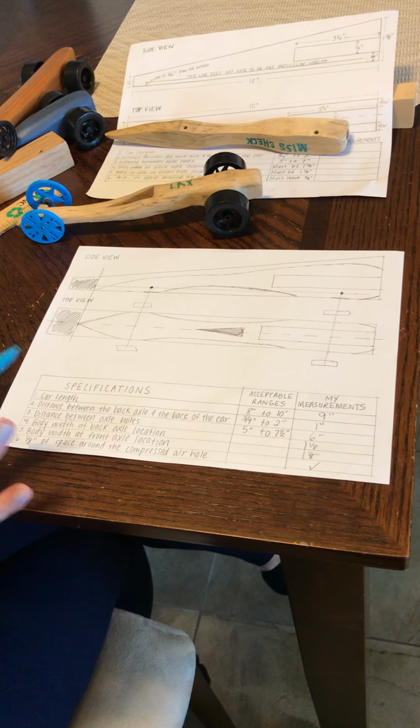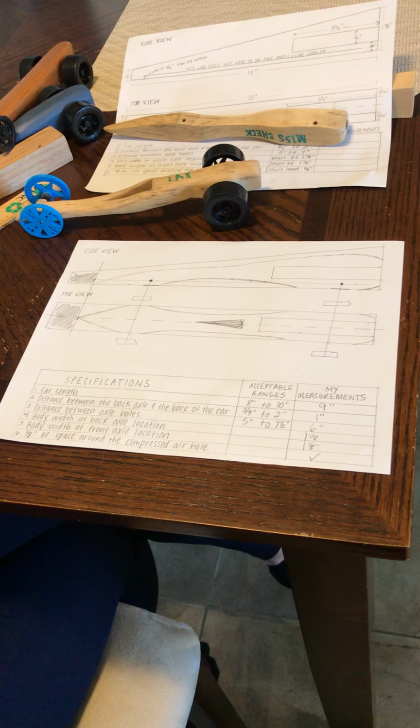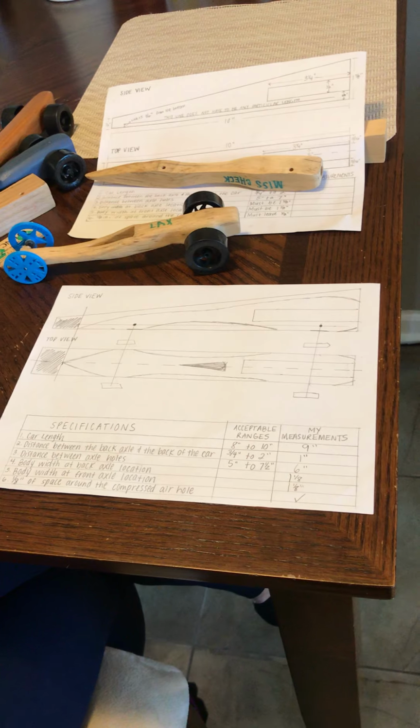When you are done, you can take a picture of it, and you just need to upload that to turn in your assignment. If you guys have any questions, please let me know. You have today and tomorrow to get this done.